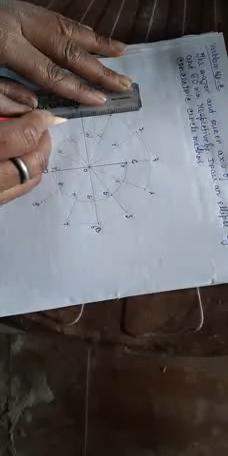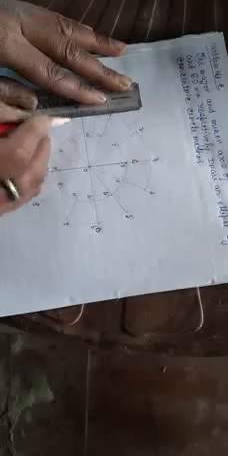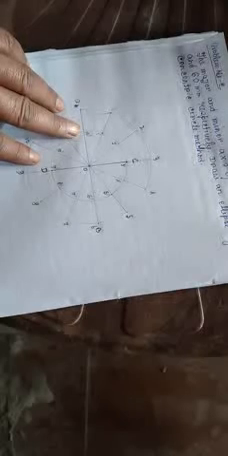Similarly, in the upper side, within the circle, draw a parallel line, and again through the point 1 dash. This is the point 1 dash. The point 1 dash on the major axis circle is through the minor axis circle. This 1 dash is on the minor axis circle.